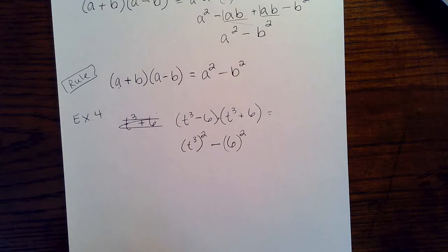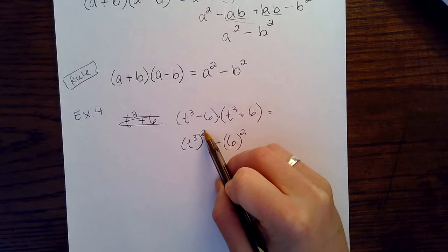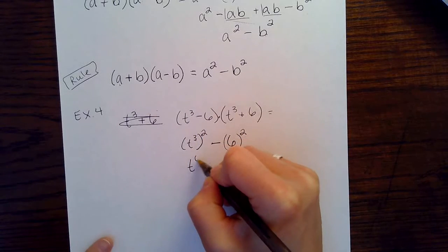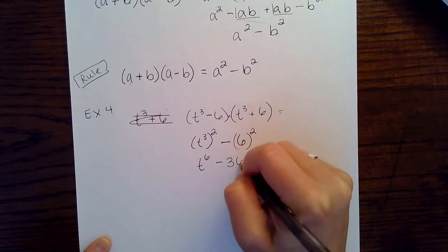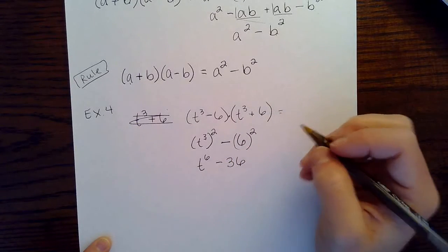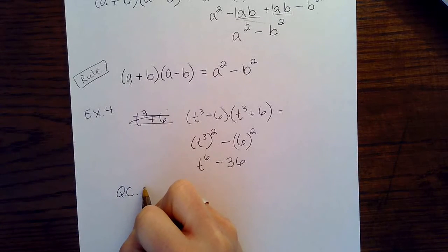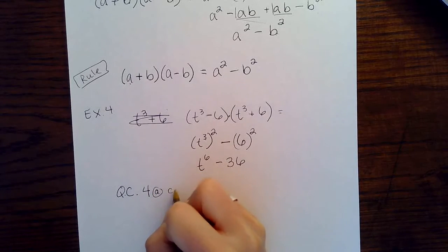One last step is I can simplify this. Again, remembering our rules of powers. A power to a power, we multiply the exponents. So this is t to the 6th power minus 6 squared is 36. So it'd be a good chance to try a quick check again on page 514. Quick check 4. You could try both A and C.